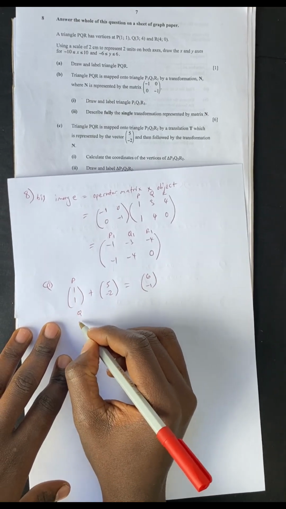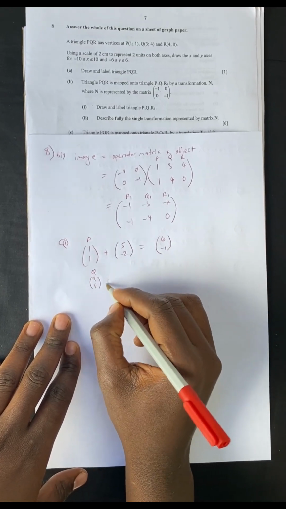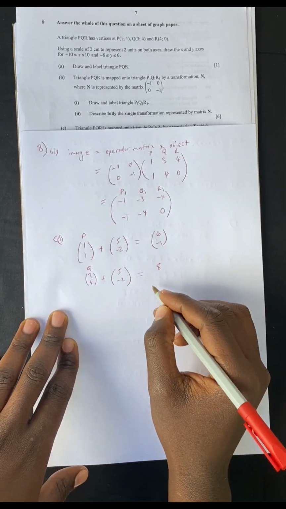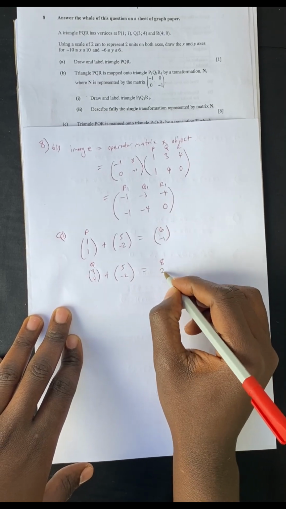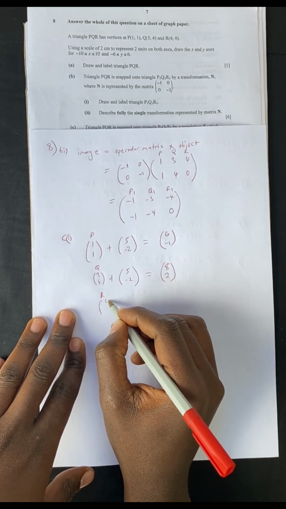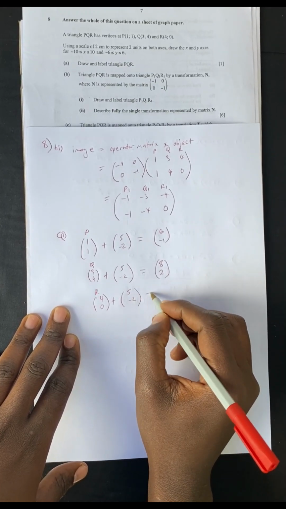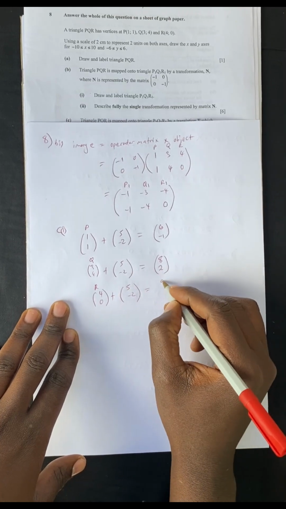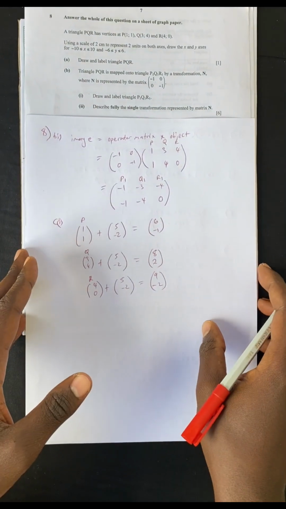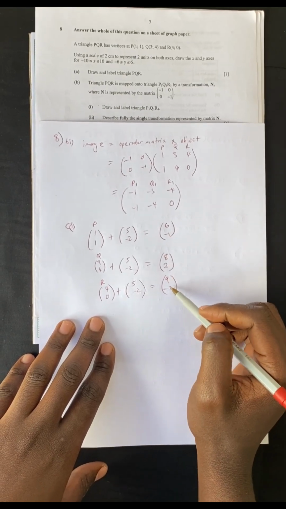And then point Q, it is the point 3, 4, and if you translate it by 5, minus 2, say 3 plus 5, that is 8, 4 plus minus 2, that is 2. And for point R, it is the point 4, 0, and we are going to translate it by 5, minus 2, so 4 plus 5, that is 9, 0 plus minus 2, that is minus 2. So it means that our image points are 6, minus 1, 8, 2, and 9, minus 2.